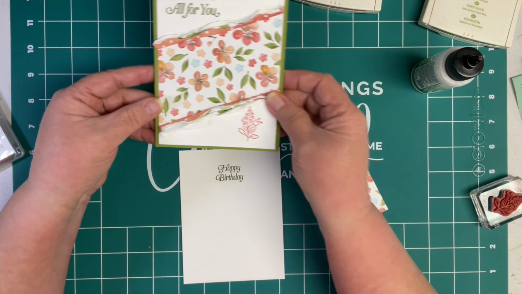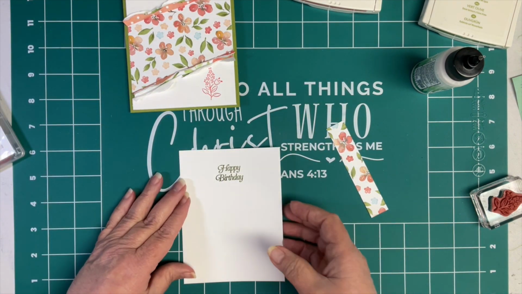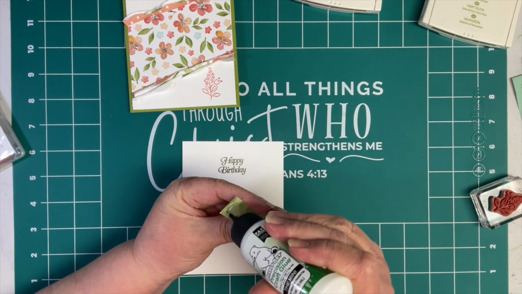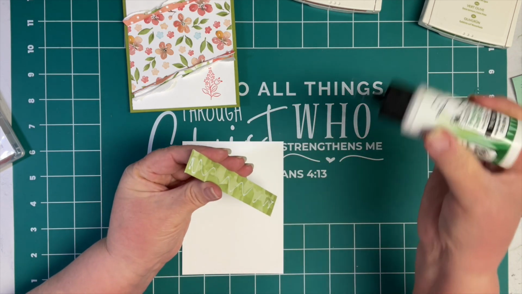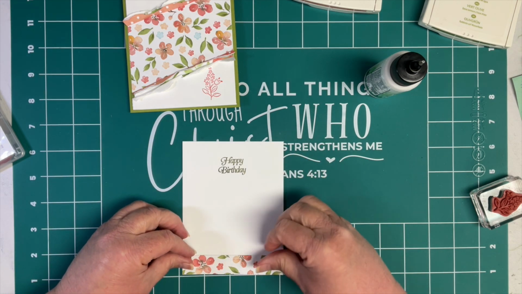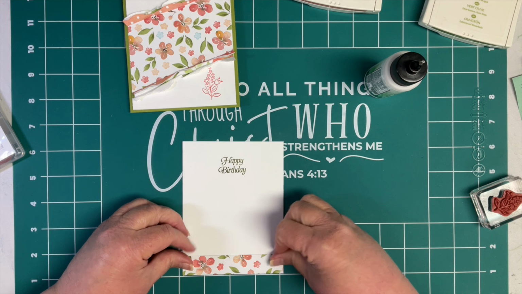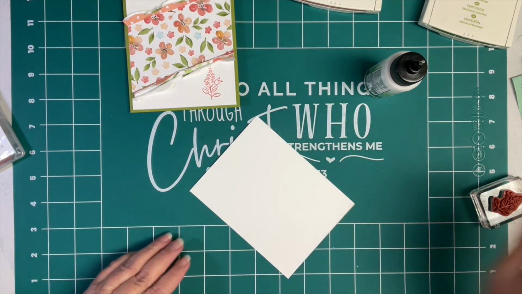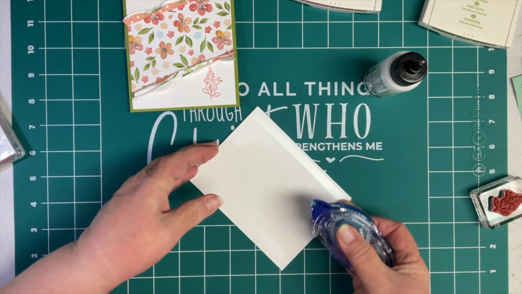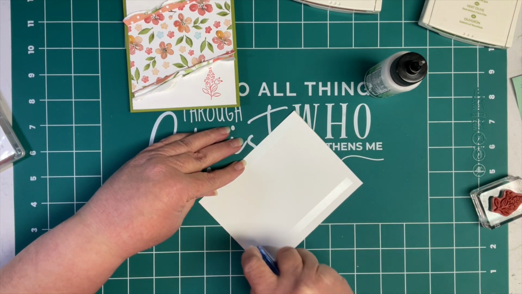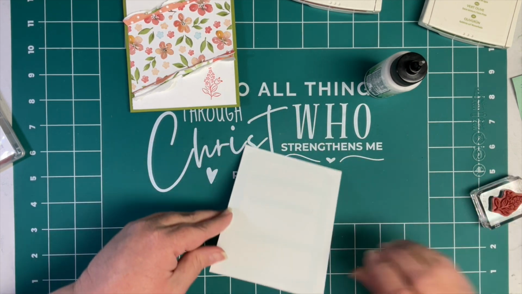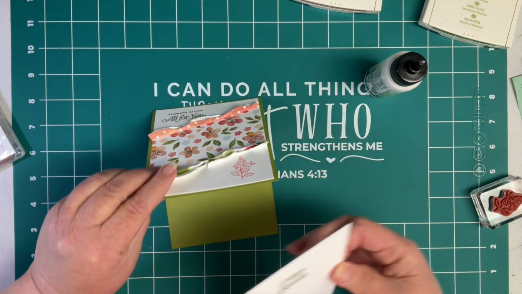So that's why I did it that way, but you don't have to, depending on what look you're going for. So let's go ahead and put this at the bottom, and then we'll adhere it to the inside, and this card will be done. So hopefully I made this clear enough and that it wasn't too confusing, so that you can try it on your own.